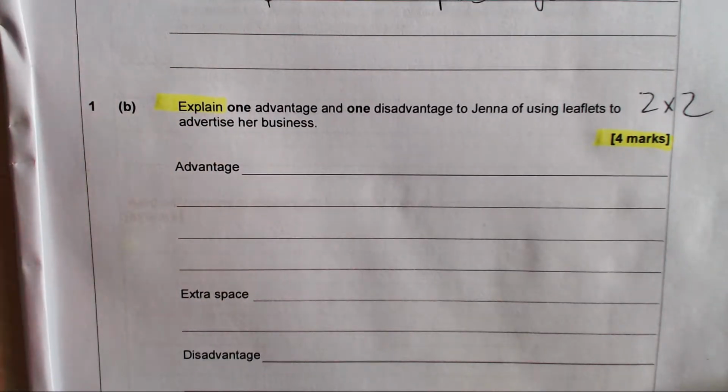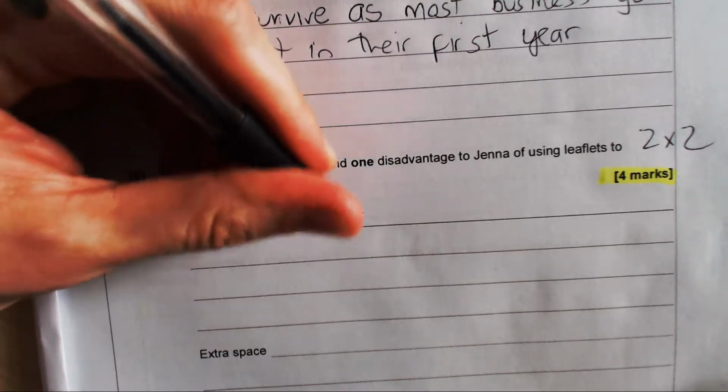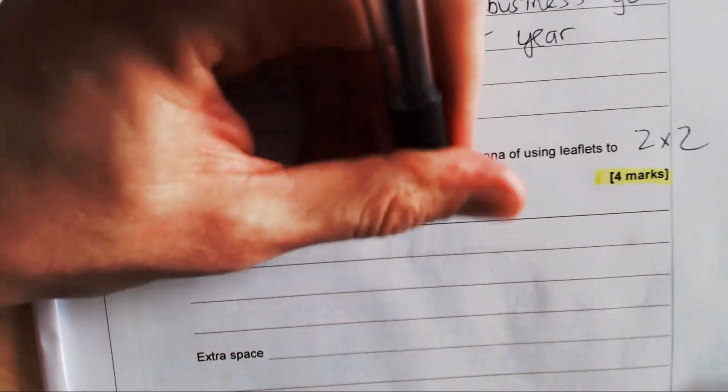Well, leaflets are obviously cheap to distribute. It doesn't cost a lot of money to drive around in a van and just drop them through a door. You could probably get through, I don't know, in an hour, you could probably do 200 houses. So they're cheap to distribute. So my first advantage is cheap to distribute.